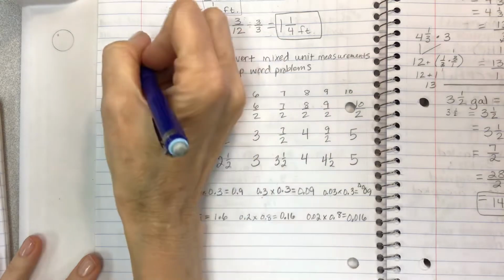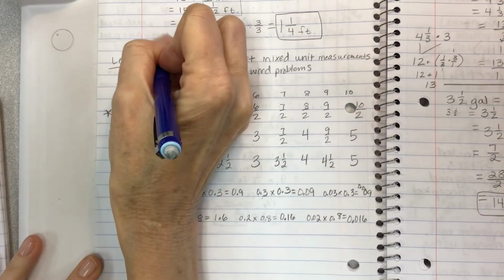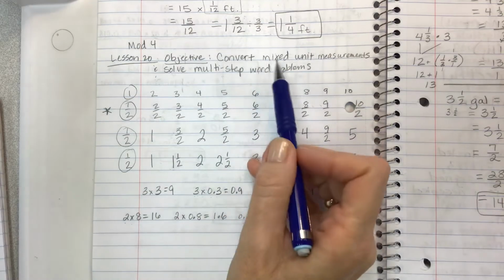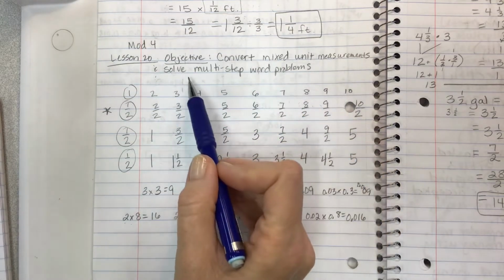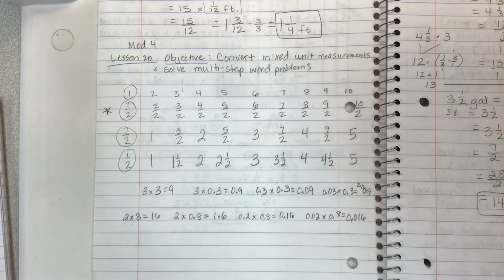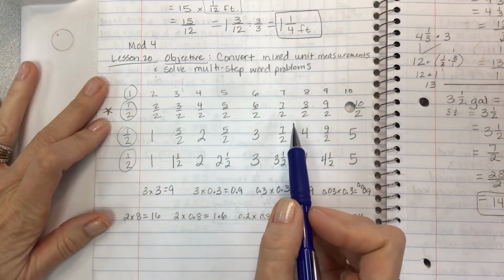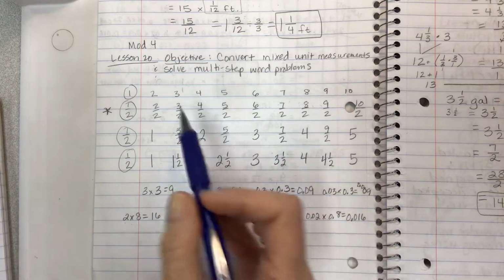This is Module 4 and Grade 5, Lesson 20. Our objective today is to convert mixed unit measurements and solve multi-step word problems. And I think the last one's going to be a doozy. But anyway, this getting started warm-up activity is really just helping you count.